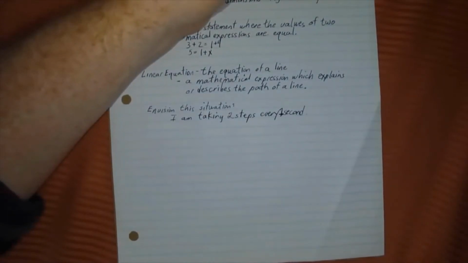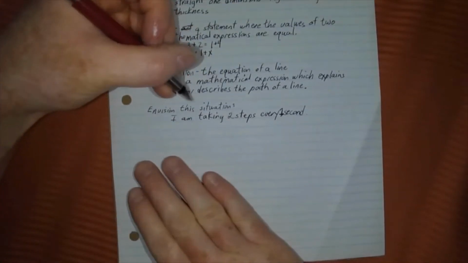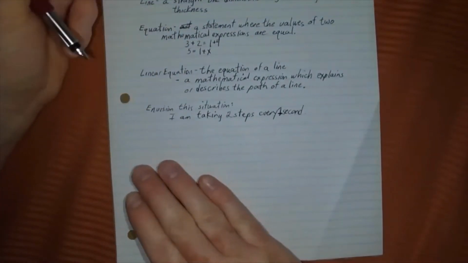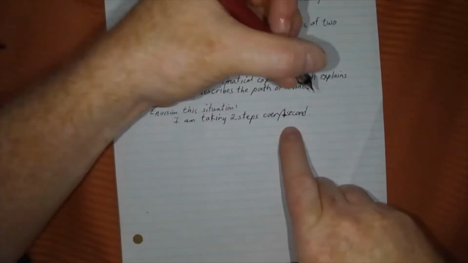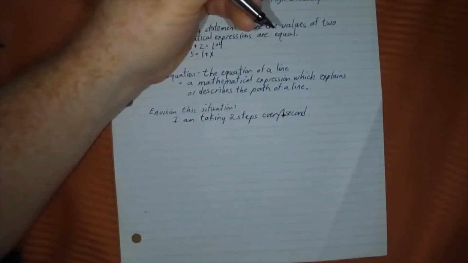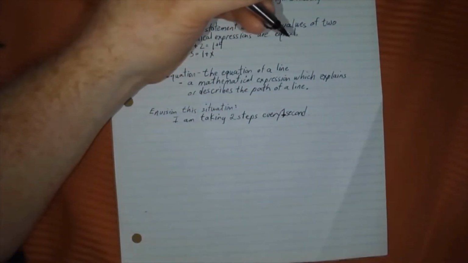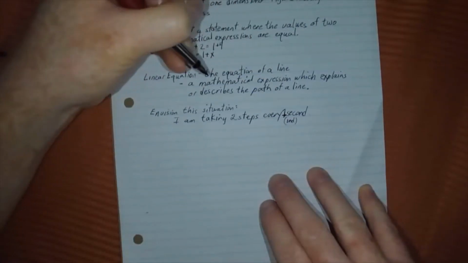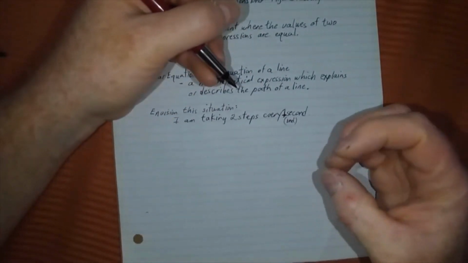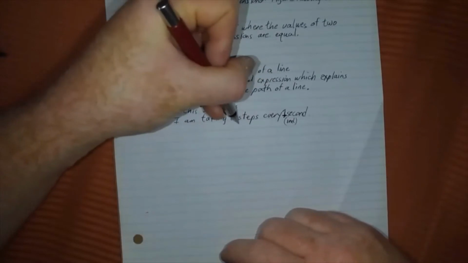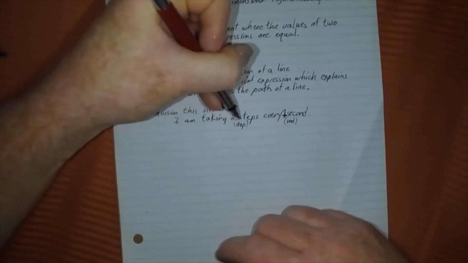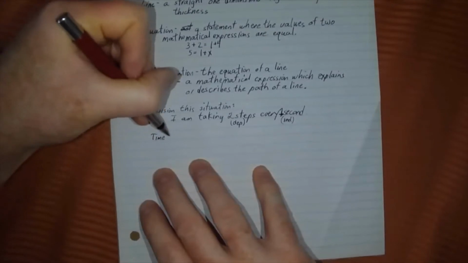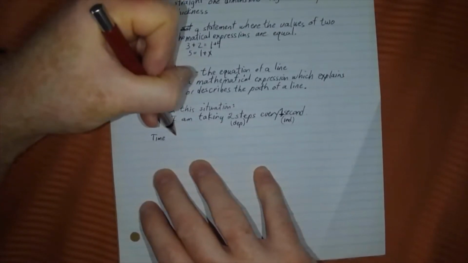Let's say I wanted to create a chart. Well, to create a chart, I need to define my dependent and independent variables. Time would be my independent variable, because it's going to happen no matter what. And so this is going to be the independent variable, usually x. Steps depend on time moving. I can't take a step without time happening. So this would be my dependent variable, and those are typically your y. So I'm going to put time here, and I'm going to put steps here.